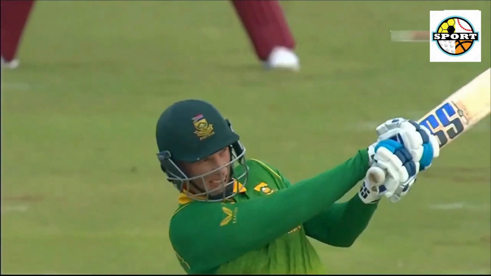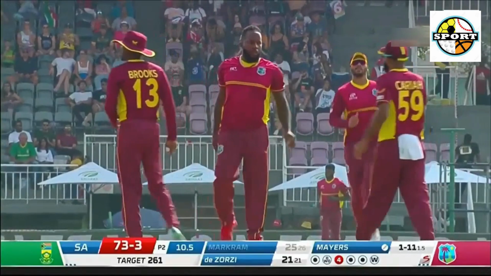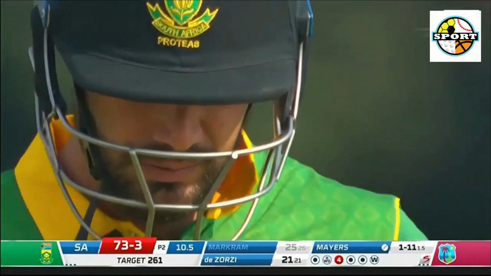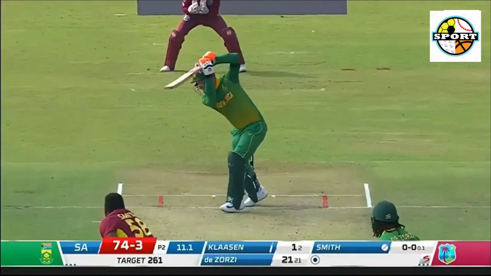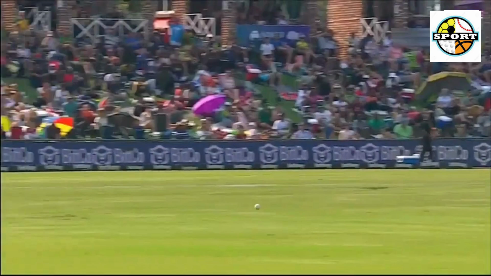South Africa will need 261 to win. Rickelton and Zorzi are at the crease. Rickelton is on strike. Alzari Joseph will open the attack. 0.1. Alzari Joseph to Rickelton, leg byes, 4, good from Rickelton to tell umpire Marais Erasmus that it flicked the thigh. Was given as wides initially then Erasmus changes it to leg byes.